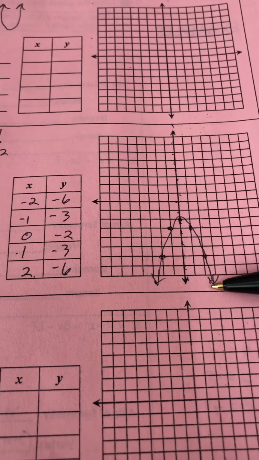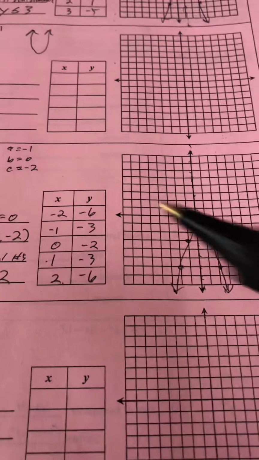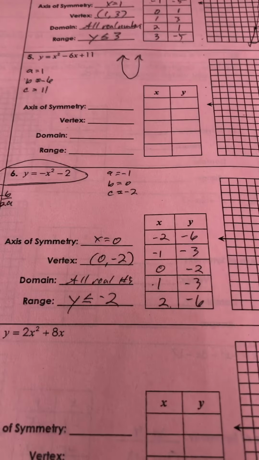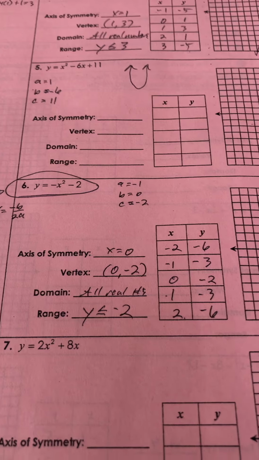It's got a leading coefficient that's negative, so it is a frown. Think negative, frown down. Hopefully this helps, and good luck with any others that you might have to do.